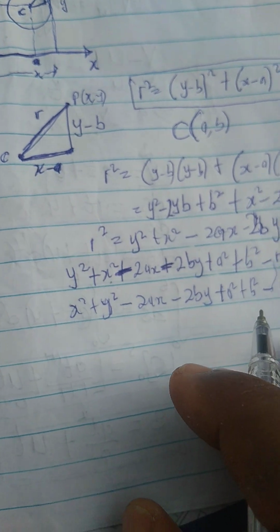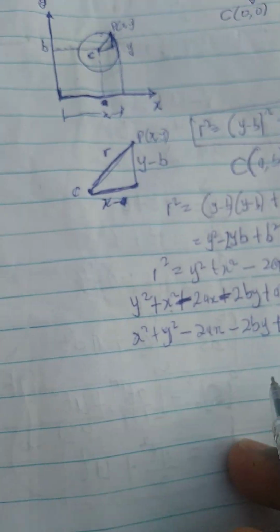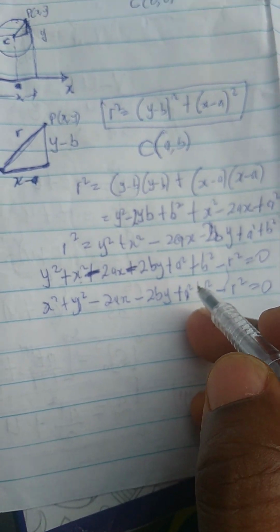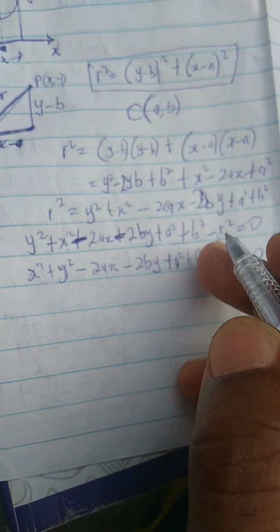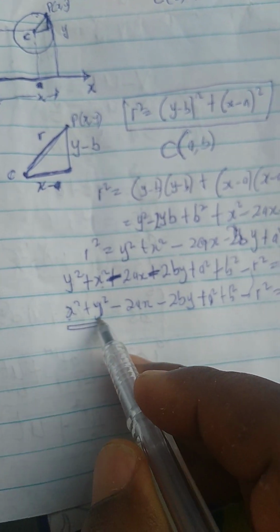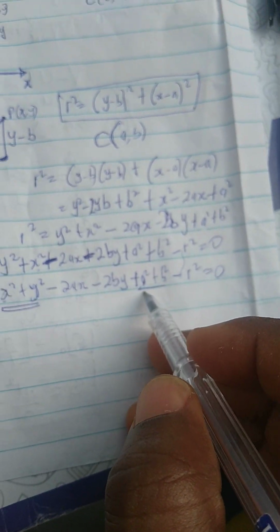For us to be able to recall this expression in a better form, we can rearrange this equation in such a way that the like terms are put on one side. For instance, the ones that are squared, we have x squared and y squared, and we have a squared and b squared.